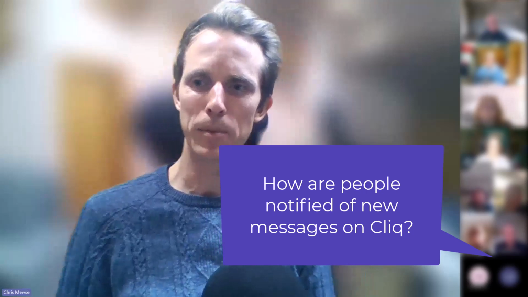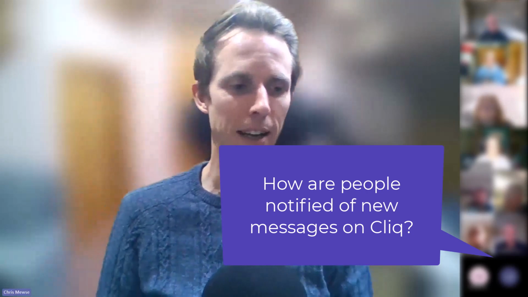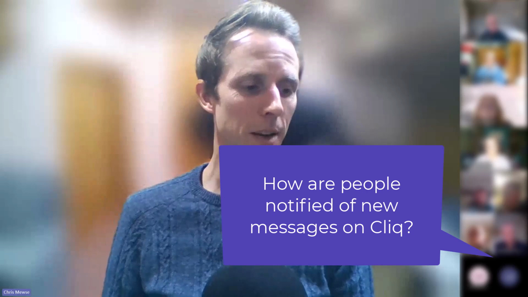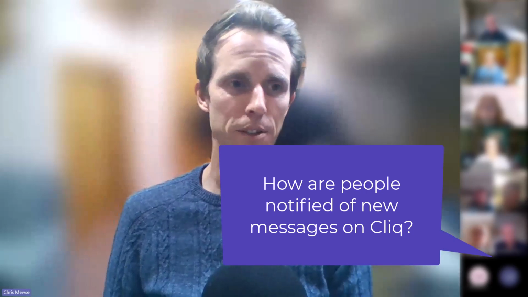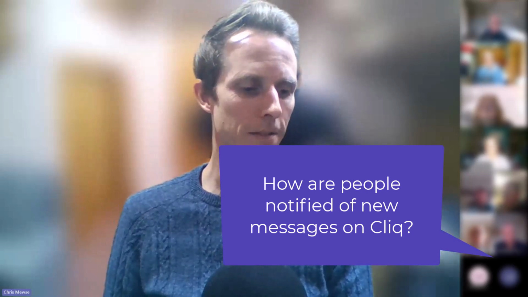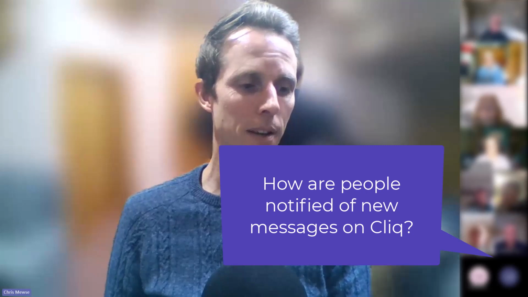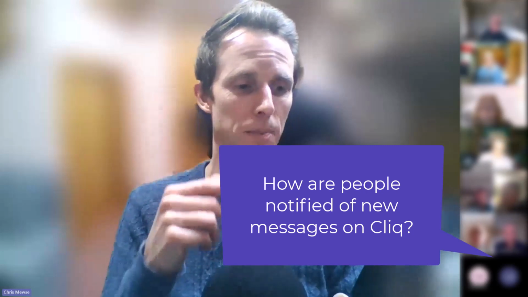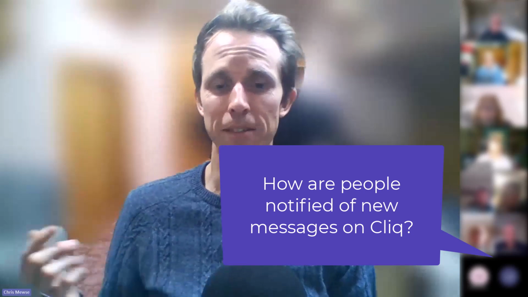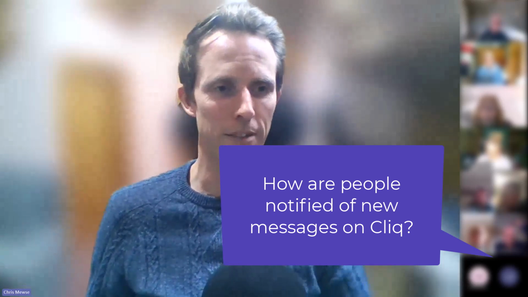And Martin, how are people notified of new messages and updates on Cliq? Well, most of the time this will come through a phone app. So on my phone here, I've got the Cliq app. And so whenever a message comes through, it just pings up and I get a message as if it was a WhatsApp or whatever. So yes, that's how you'd get new messages.